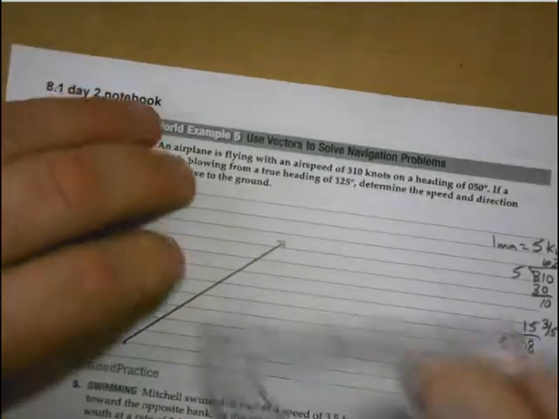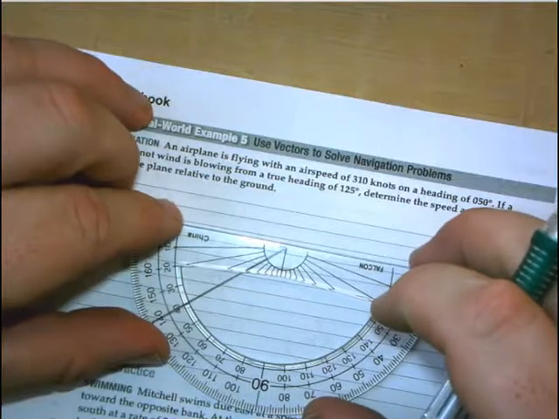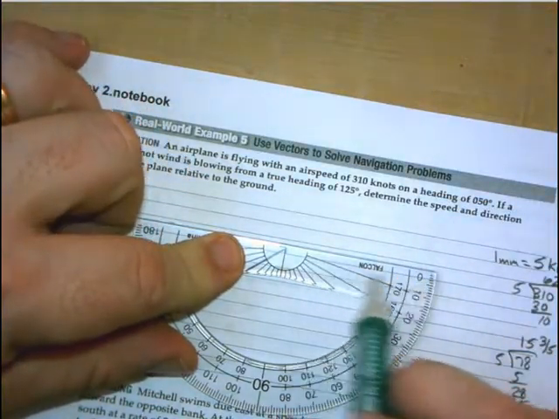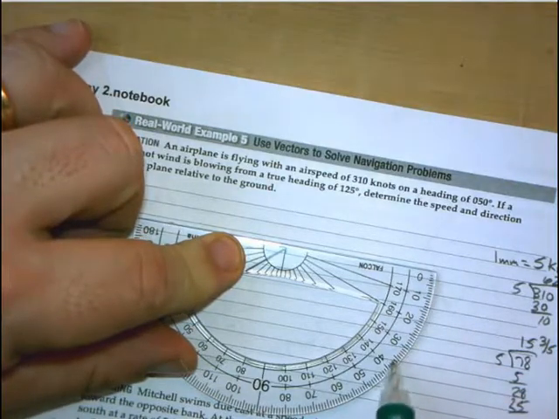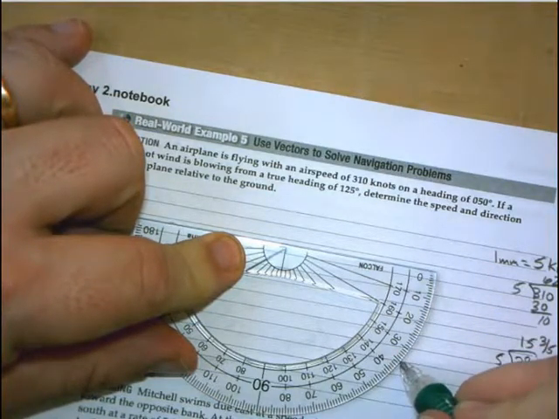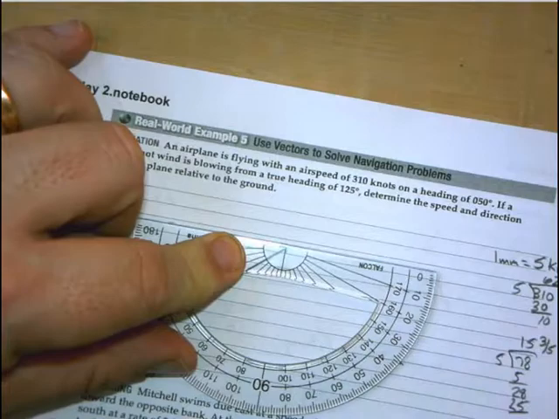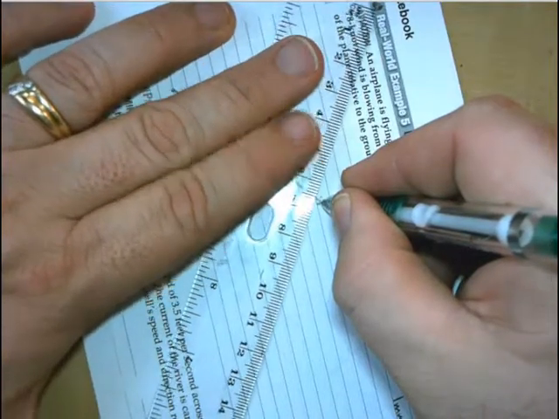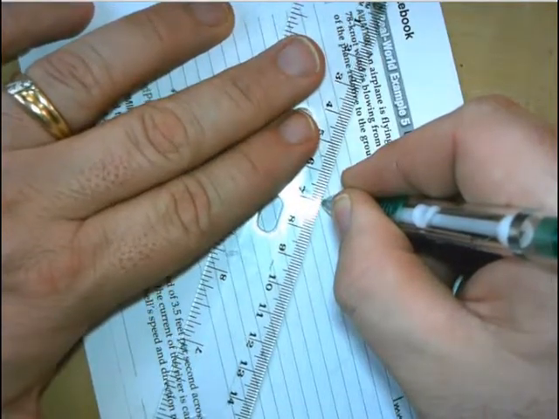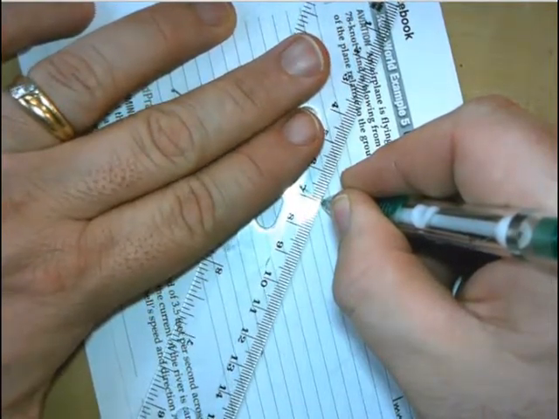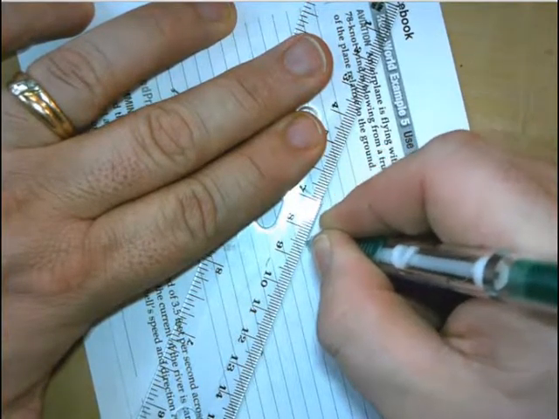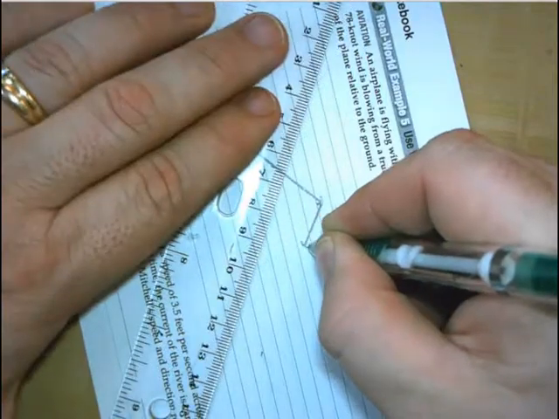Let's find out where 125 is. Now, if this 0 over here represents 90 degrees from north, we have to go 35 more degrees. So 35 will get us to 125. And I need to draw this almost 16 millimeters. So we'll try to draw that as accurately as we can get it. So almost 16, 10, 15, almost 16, right there.